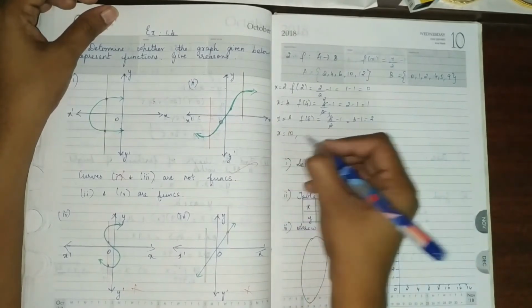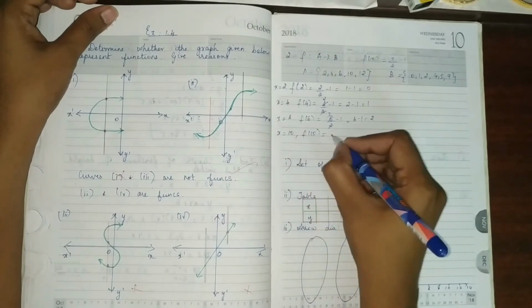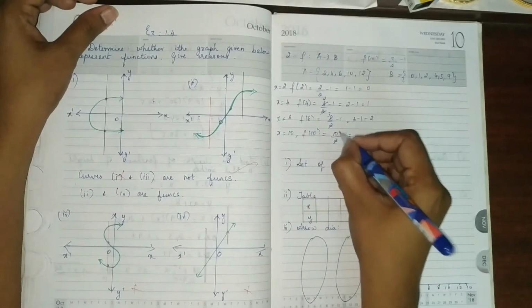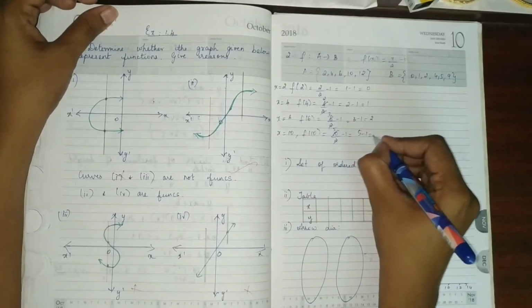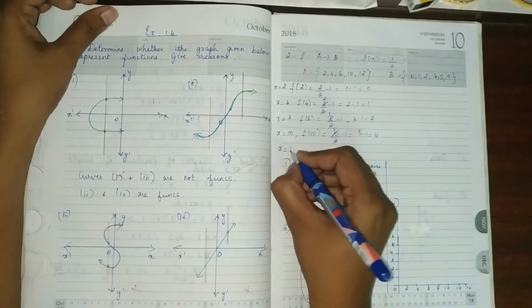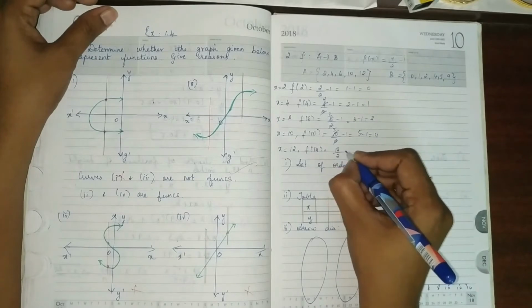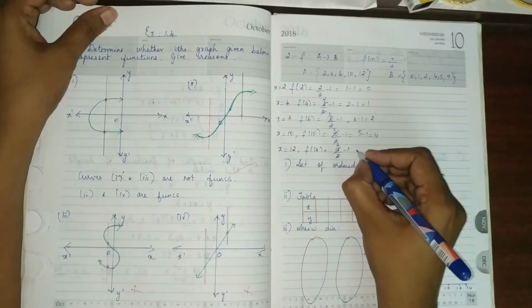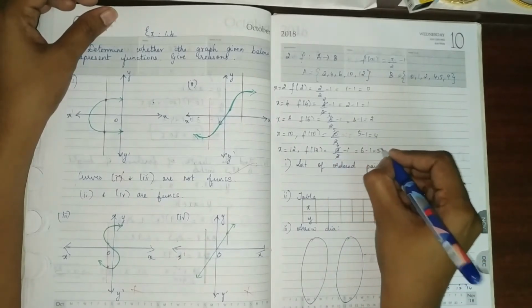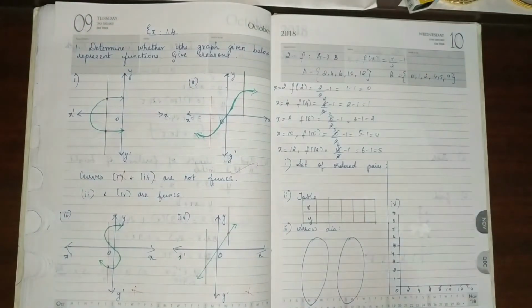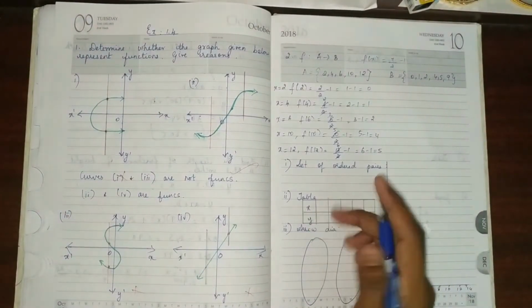When x is equal to 10, f of 10 is equal to 10 by 2 minus 1, when you cancel you get 5, so 5 minus 1 you get 4. When finally x is equal to 12, f of 12 is equal to 12 by 2 minus 1, so you will have 6 minus 1, which is equal to 5. Now from this we can write the set of ordered pairs.